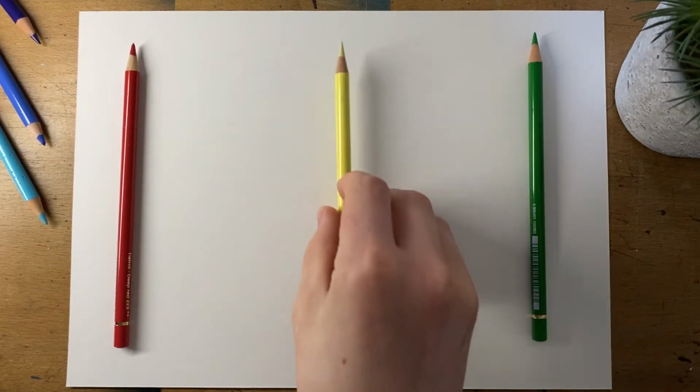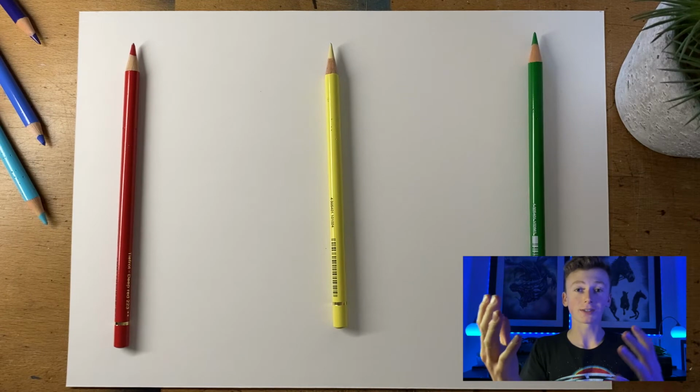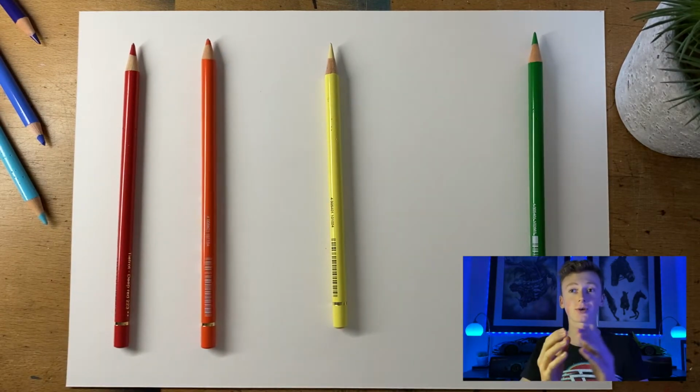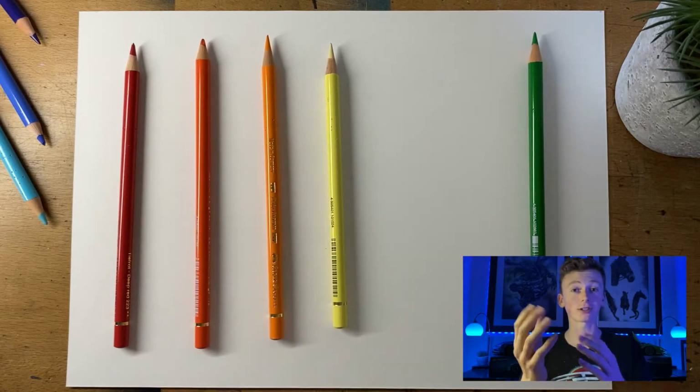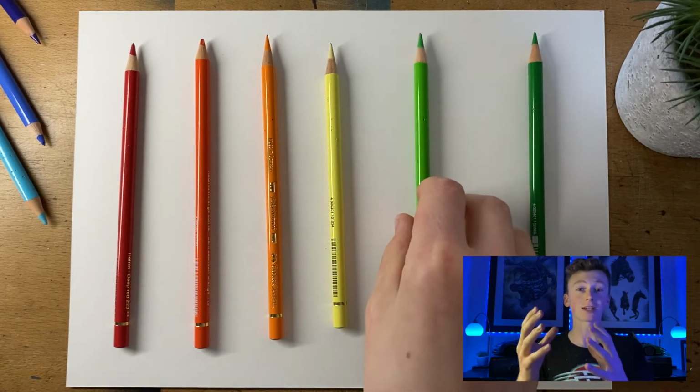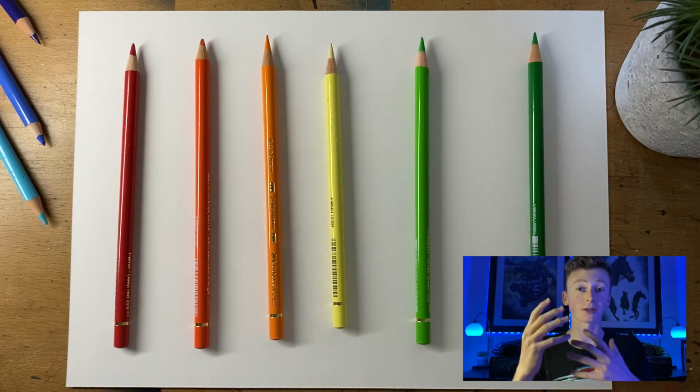is a yellow. To get from red to a yellow, we need to go down a kind of gradation of oranges. So here you've got a darker orange and a lighter orange. And then to get from the green to a yellow, they're a bit more closely related, so we only need to use one pencil, which is a bit of a lighter green.